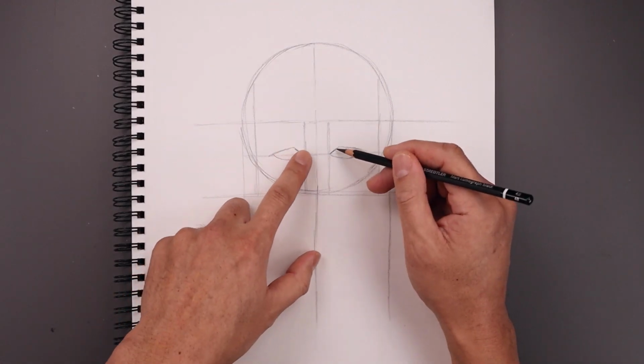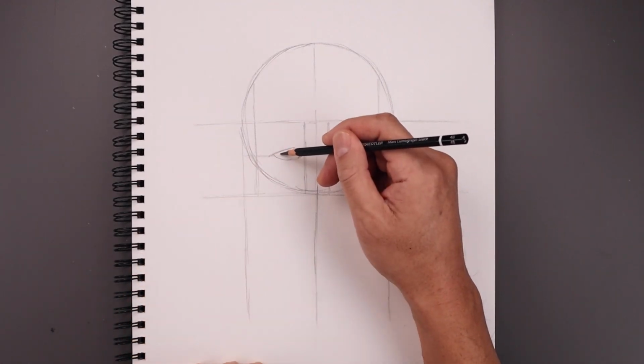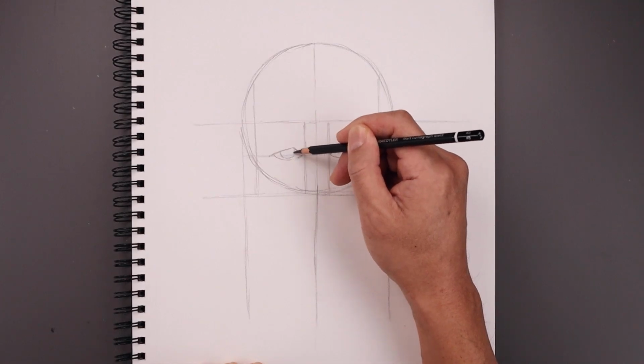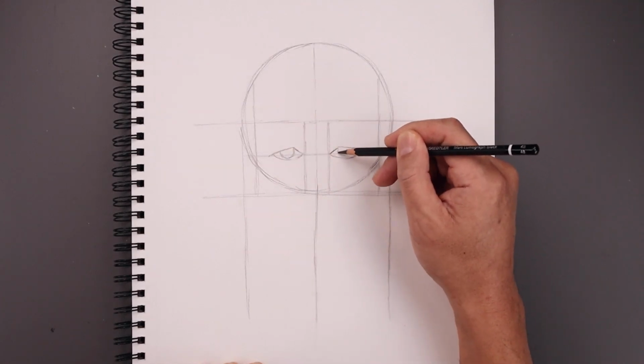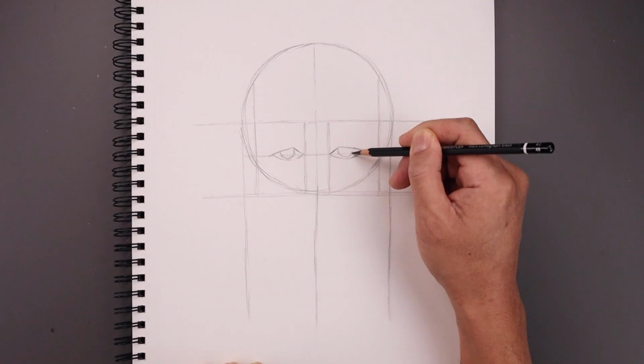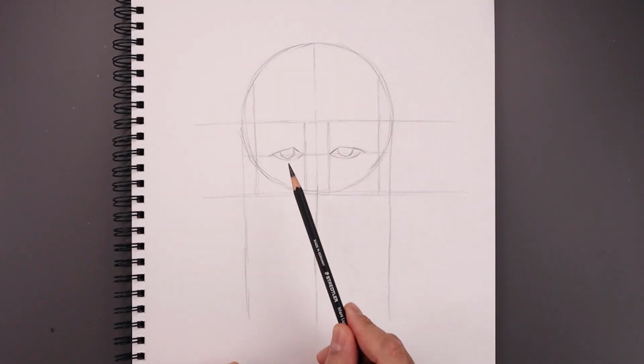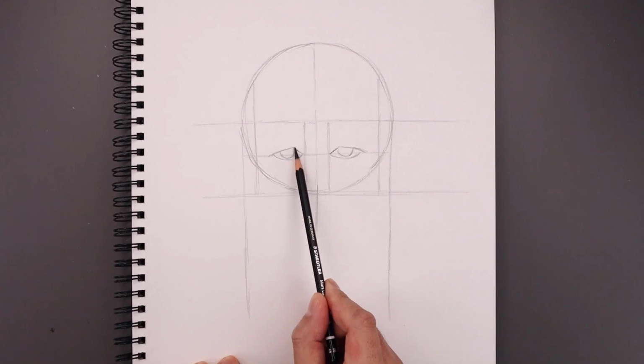Now I want to tuck the pupils underneath the eyelid, so start back on the left, draw a half circle, coming down towards the bottom, and then back up. Now from the top point of the eyelid, we're going to draw a straight line going out towards the side of the head.